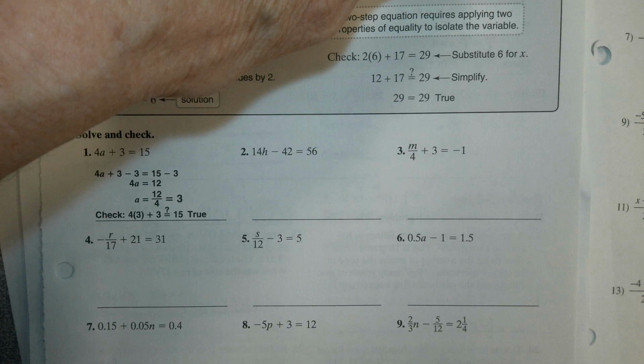We'll do one more with a fraction here. What would I have to get rid of first? The 3, so it's going to be positive 3 on both sides. So I've got s over 12, and it's a nice positive. I like that. What's 5 plus 3? 8. Who knows what I need to do next? Get rid of the 12. Right now, that 12 is being divided. What's the opposite of a division? Multiplication. 12 divided by 12 is 1. So my s is equal to 8 times 10 is 80.